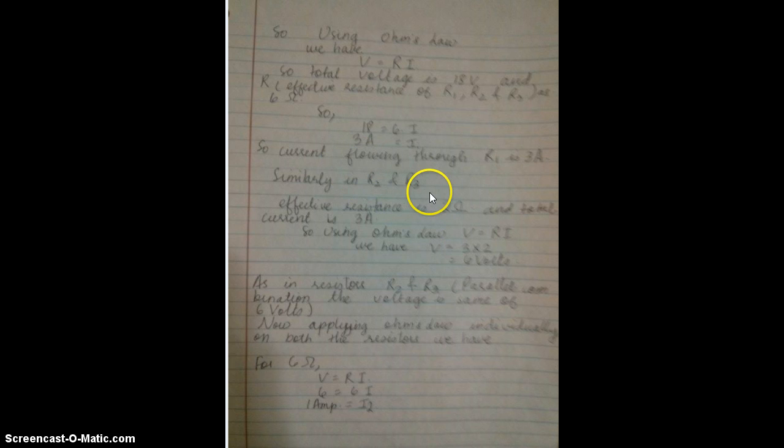Similarly, for R2 and R3, the effective resistance was 2 ohms and the total current is 3 amperes. So using Ohm's law, we have V equals Ri. So V equals 3 times 2, we get 6 volts. That 6 volts goes to R2 and R3, as both of them are in parallel combination.